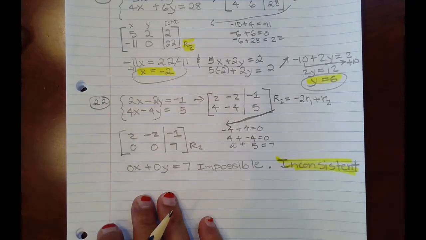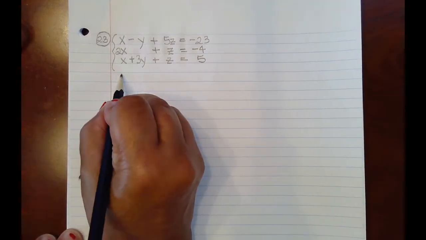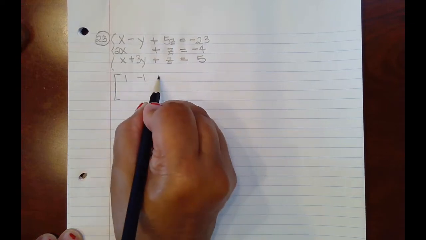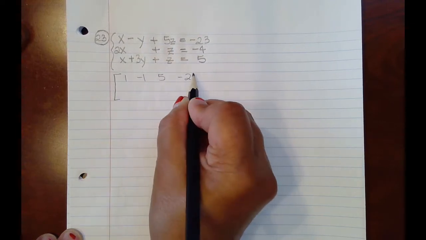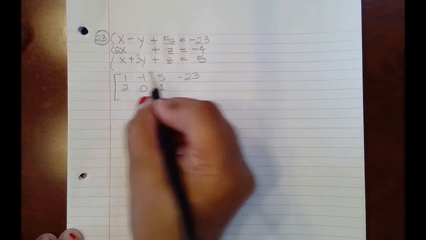Okay, moving on to 23. Here's 23. Okay, so I'm going to create the augmented matrix right here. So it's 1, negative 1, 5, negative 23, 2 for x, 0 for y, 1 for z.